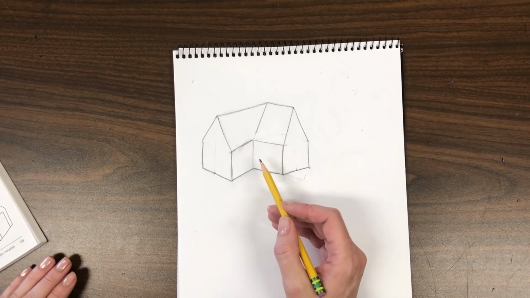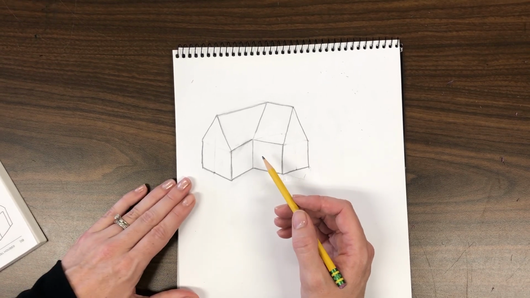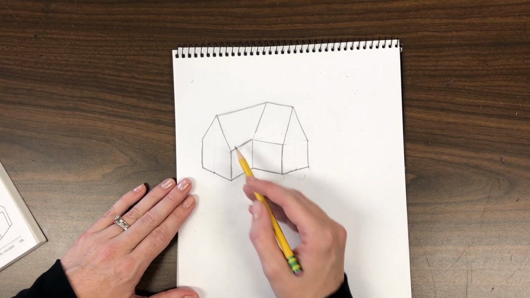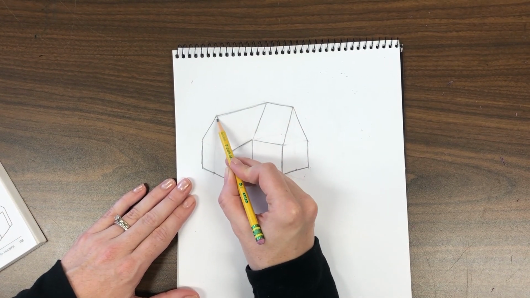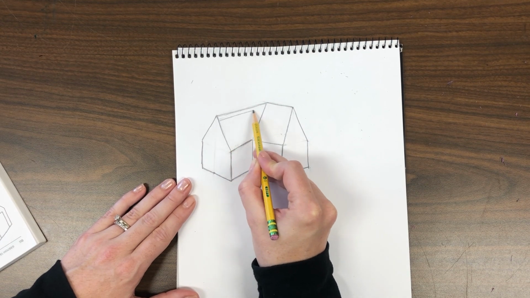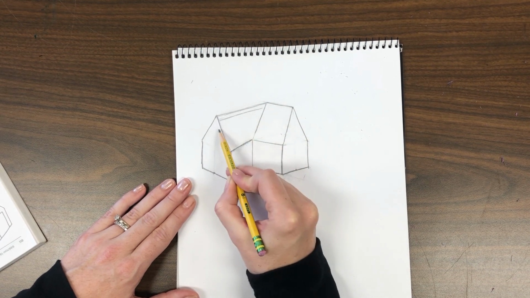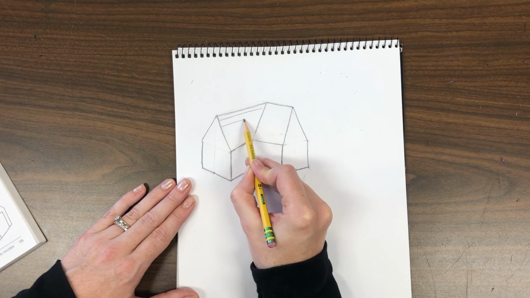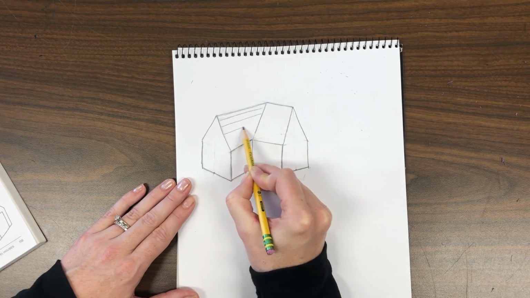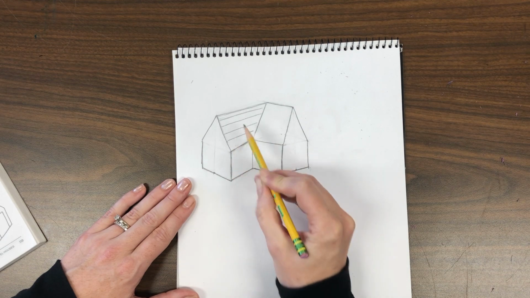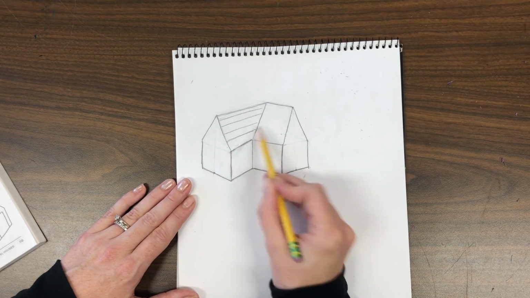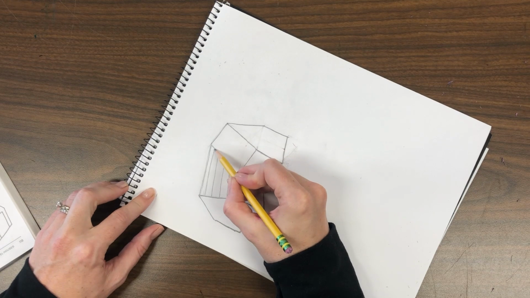So now you're going to use the lines you've already drawn as reference lines, the northwest and northeast, to draw our shingles. So you want to be looking at this line and just drawing those across. You're going to do the same, so you want these to match up.